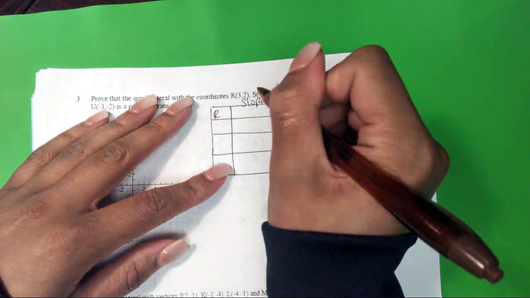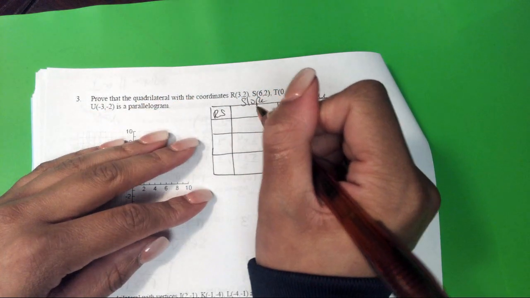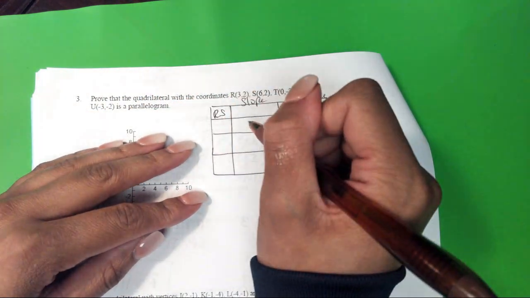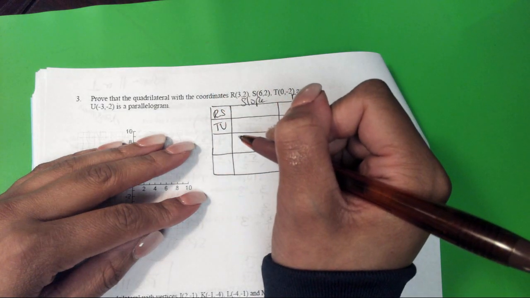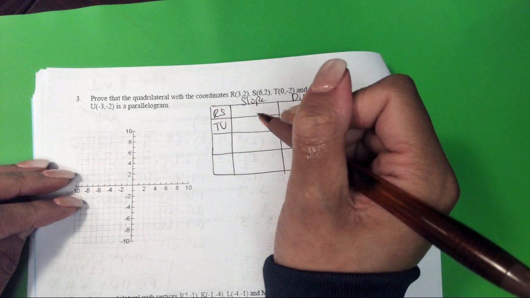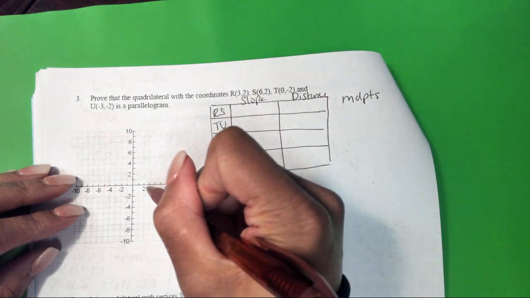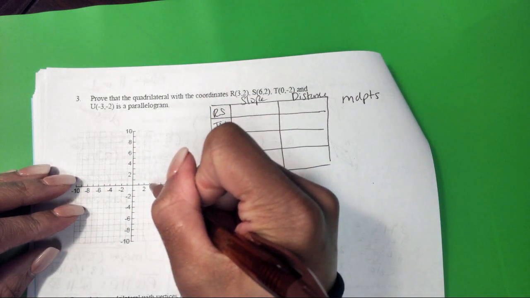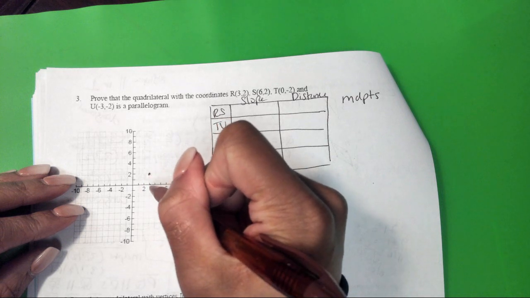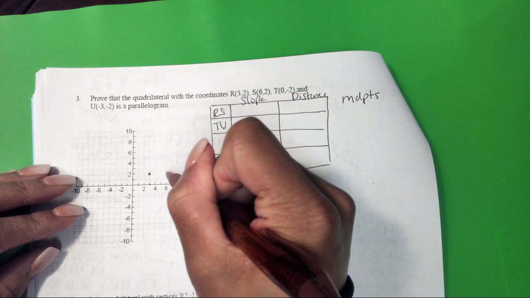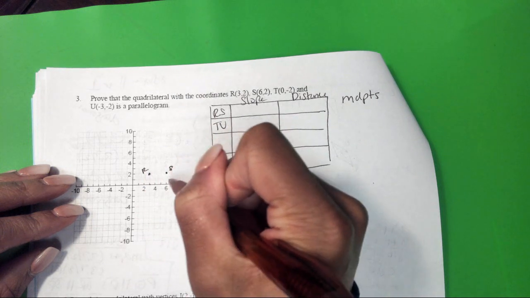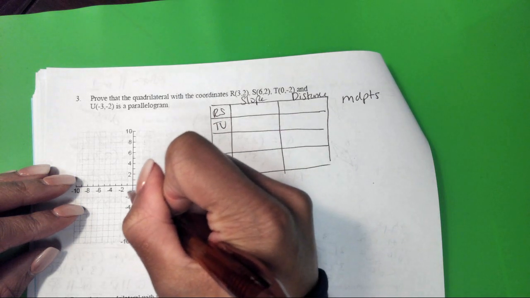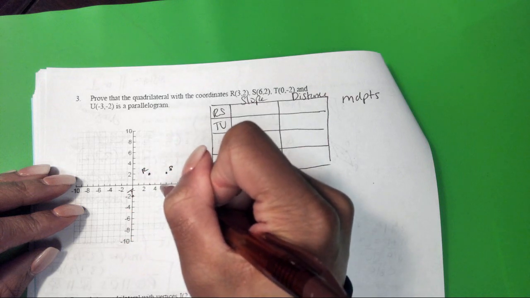You can always say RS, TU. Oh, after you plot them, let's plot the points first. I'll get you this far. So you have R at 3, 2. S is 6, 2. T is 0, negative 2. And U is negative 3, negative 2.